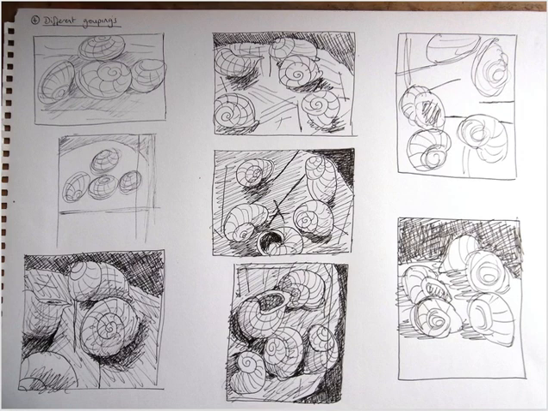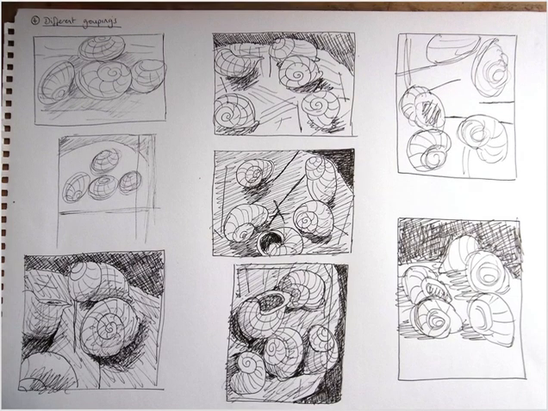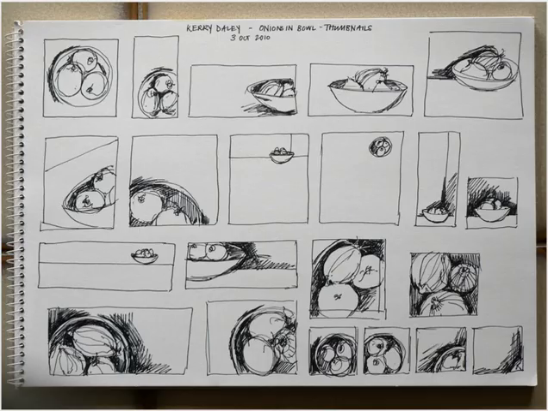What if I zoom out? What if I have negative space here? What if I have a sort of strange vantage point? Really start to think about, even with something as simple as these drawings of shells, we see all of these different drawings feel quite different, right? So really try to explore for yourself.